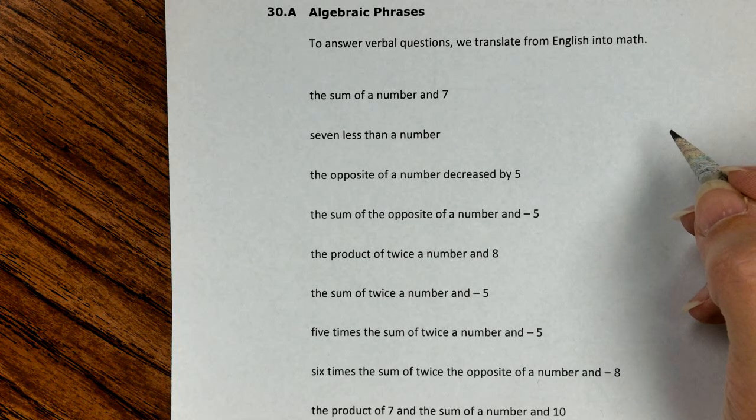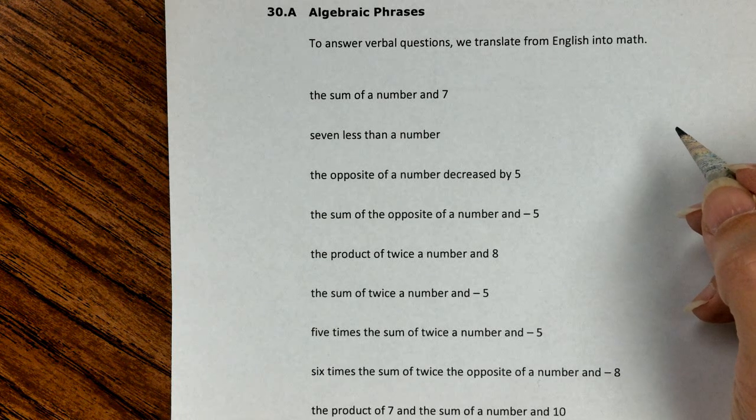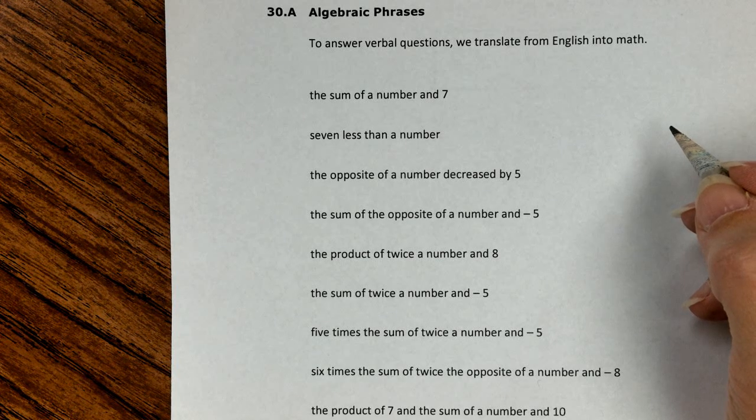Okay, hello, Algebra 1. We're on to lesson 30. Part A is algebraic phrases. And here's where we're getting ready to do some word problems. To answer verbal questions, so word problems, we translate from the English into math. So we can write phrases, which is what this part's about, as algebraic expressions. So we're going to do that.